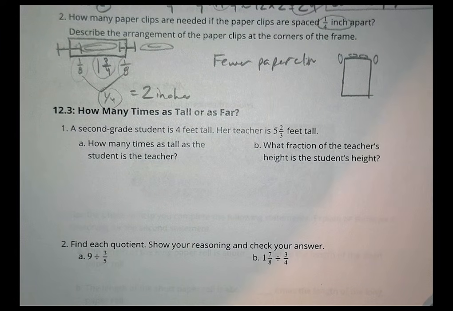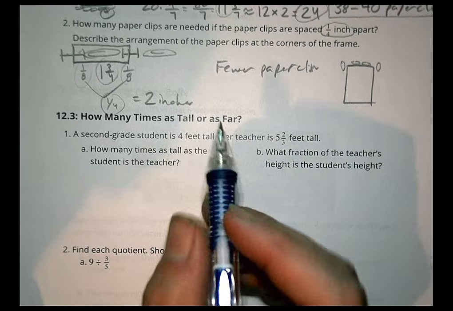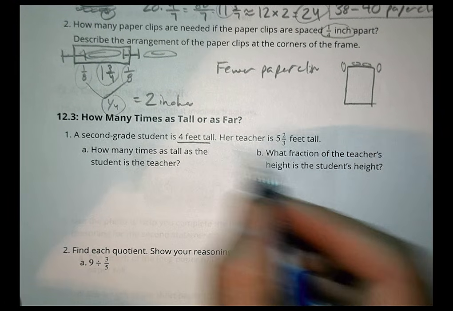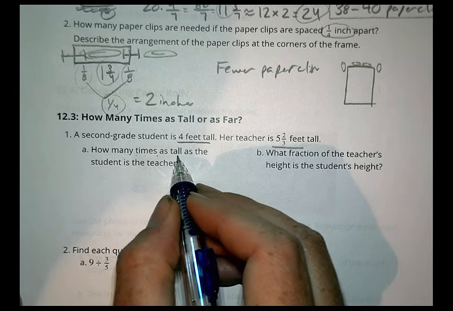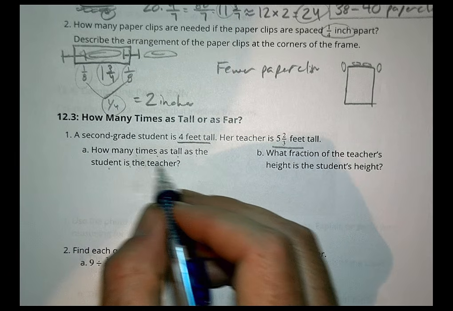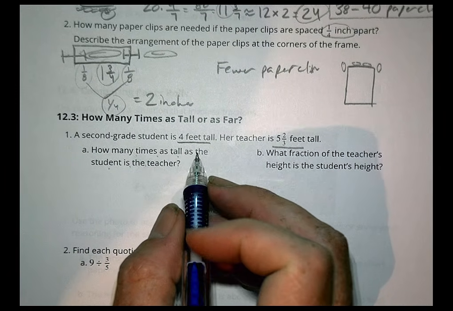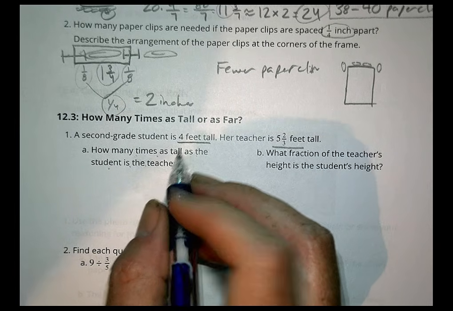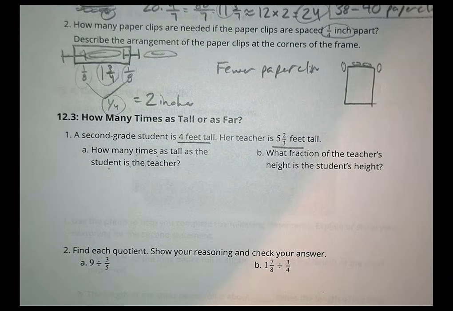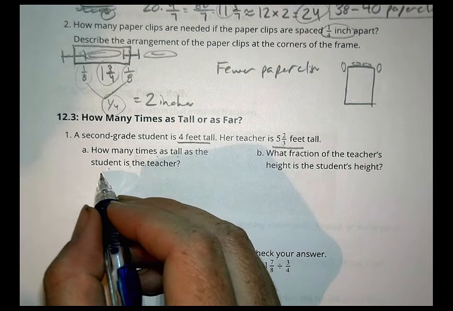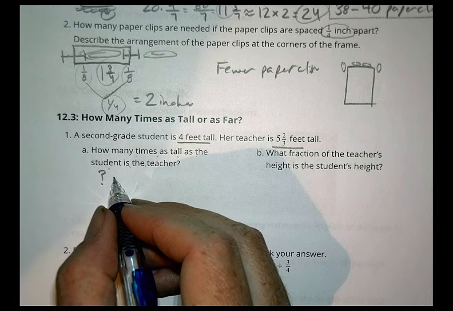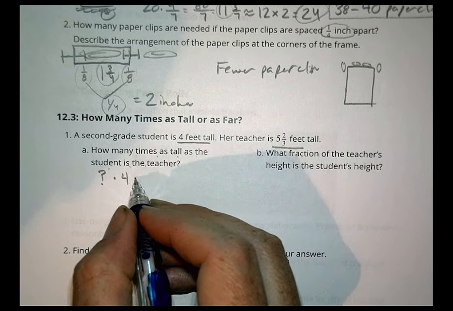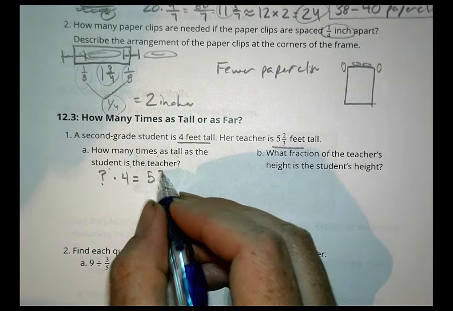Activity 3. How many times as tall or as far? It says a second grade student is 4 feet tall. Her teacher is 5 2/3 feet tall. How many times as tall as the student is the teacher? So what we're saying here is, how many times as tall as the student is the teacher. So the student is 4, and the teacher is 5 2/3.